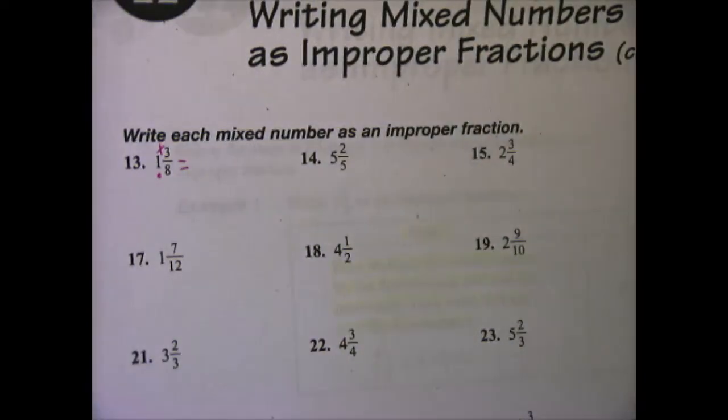When you finish skill 22, you're going to take a quiz over skills 20, 21, and 22 in order to move on to the next packet. So once you finish this, please see me to take the quiz.